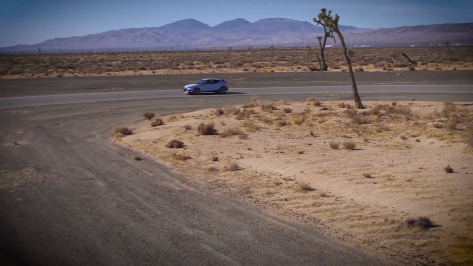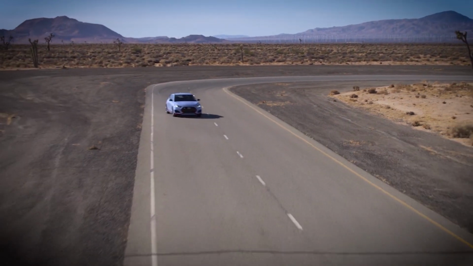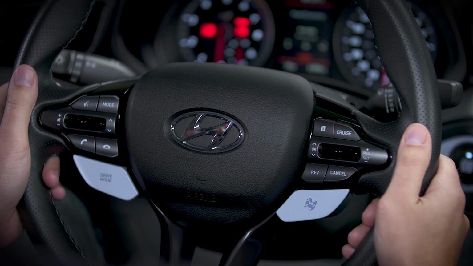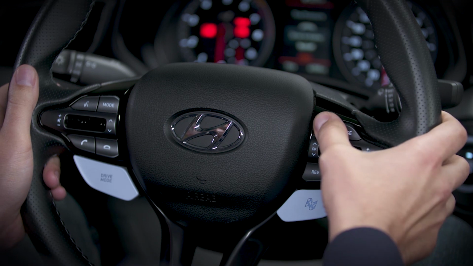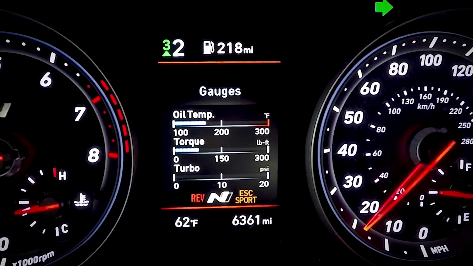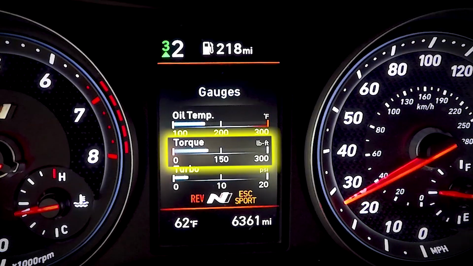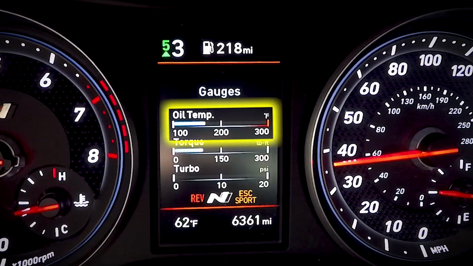As a performance vehicle, your Veloster N can provide you with a very high level of information about your driving experience. You can access this information by using the LCD display control to get to the Sport menu. Its gauges deliver engine-related information like current torque, turbo boost pressure, and engine oil temperature.